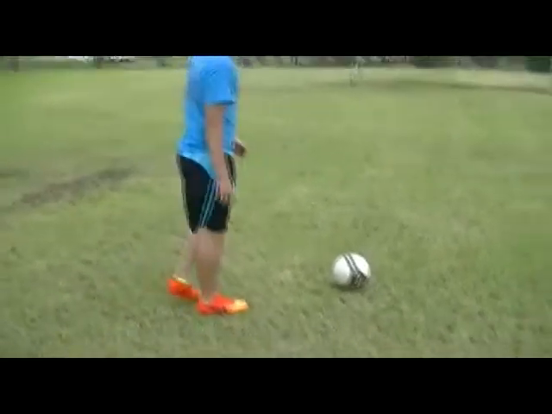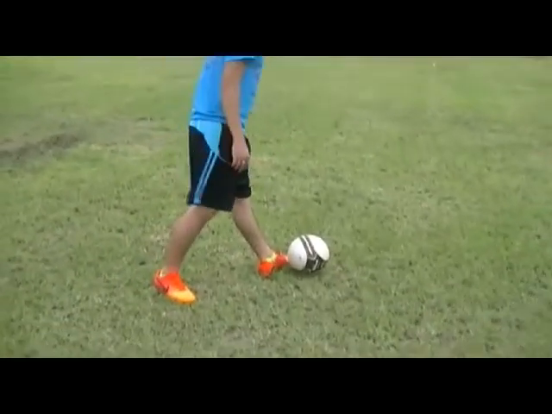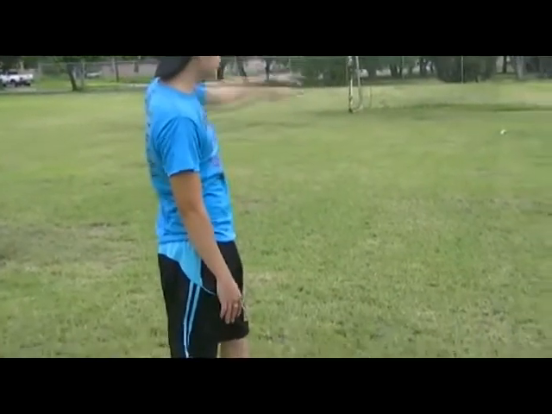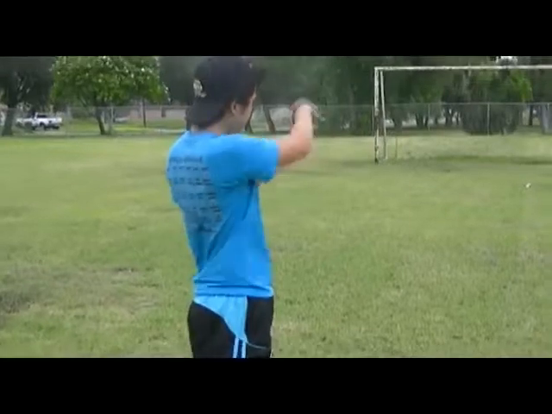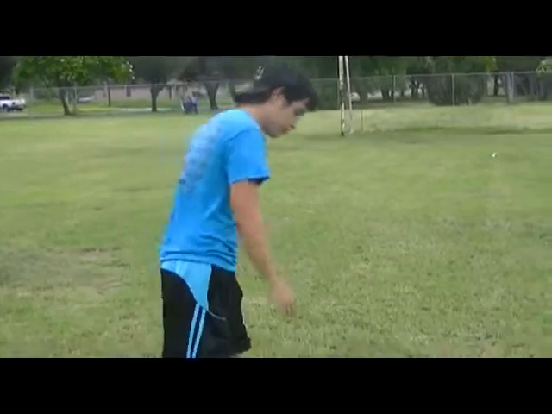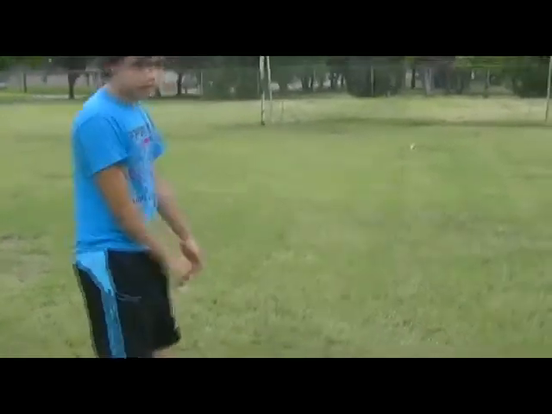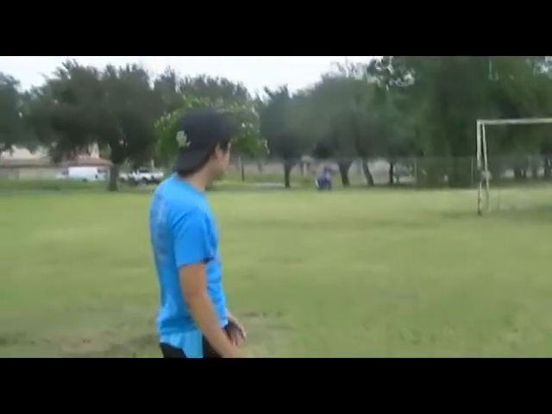Another thing: when you're going to hit the ball, you're going to have your foot right here. But if your body is leaning backwards, the ball will get air and go a little bit higher. If you want to keep it on the ground, your body has to lean forward. That just gives the ball a different effect, depending on whether you want it higher or lower.